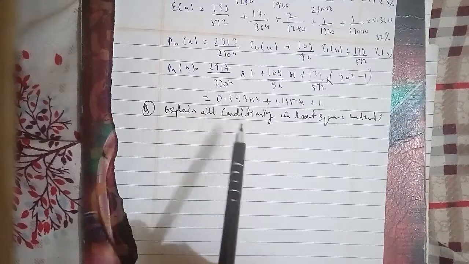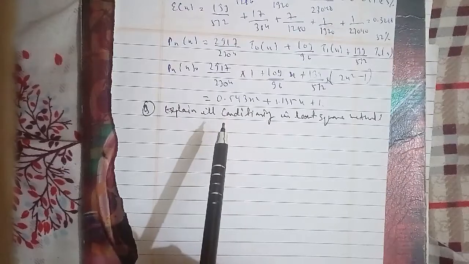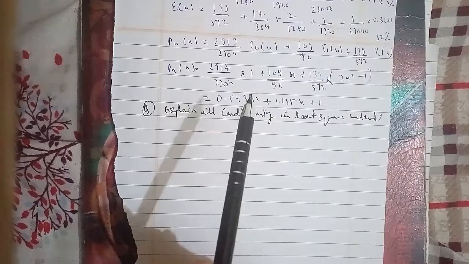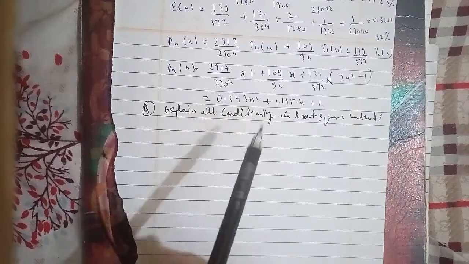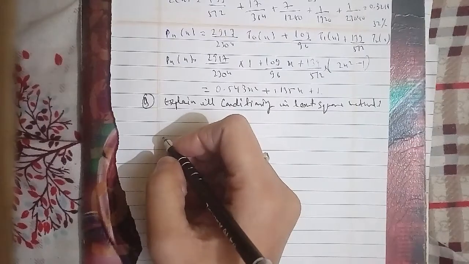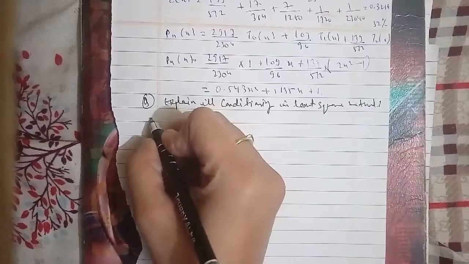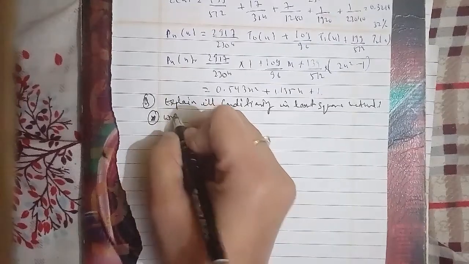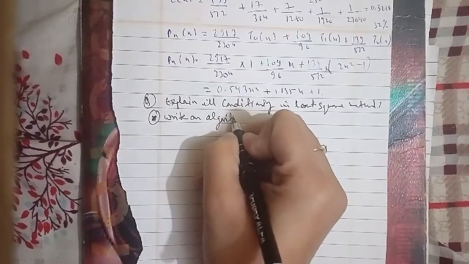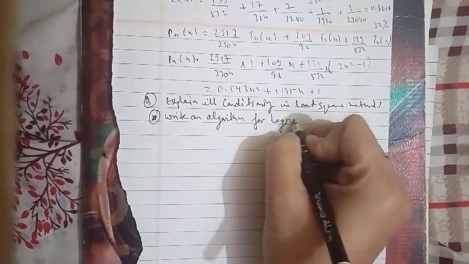So for that we'll go ahead: write an algorithm for Lagrange's interpolation. So for that, in step 1 we have to do, there are steps, so we go ahead.